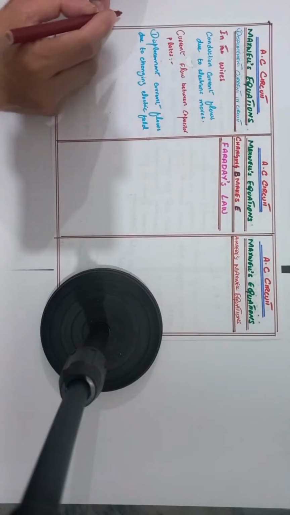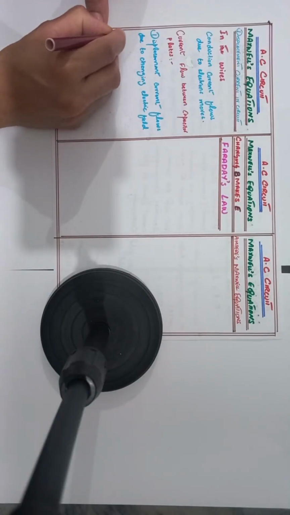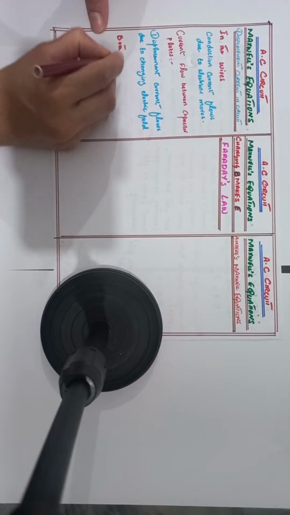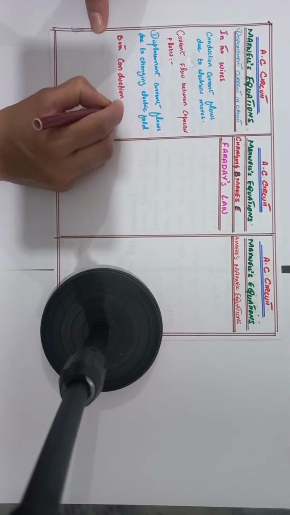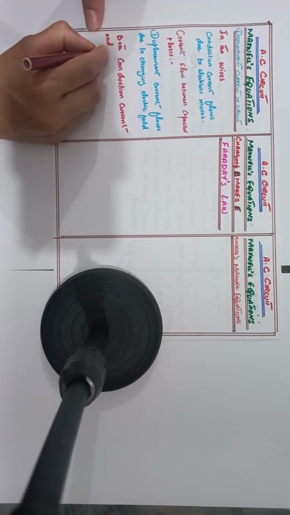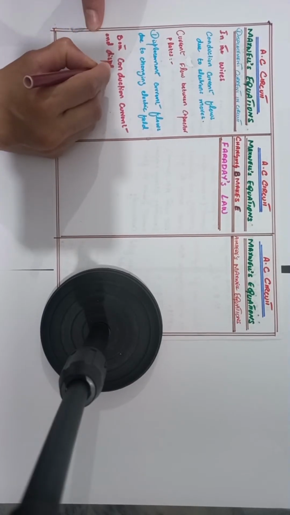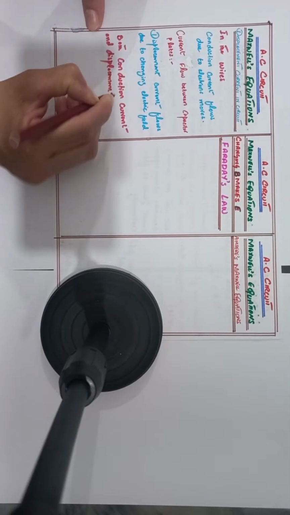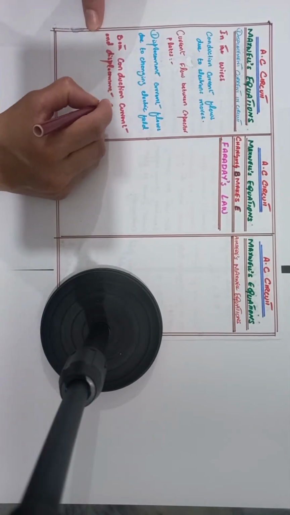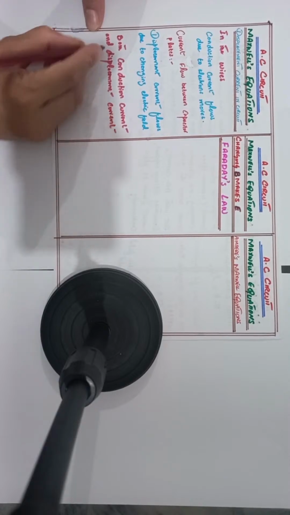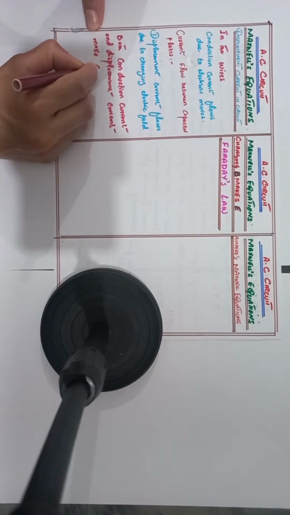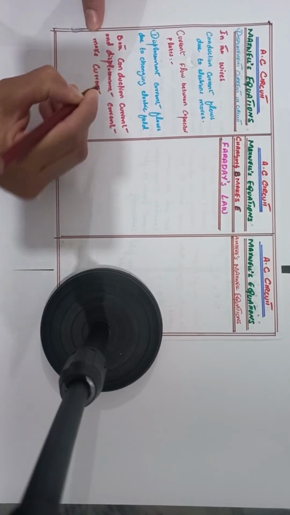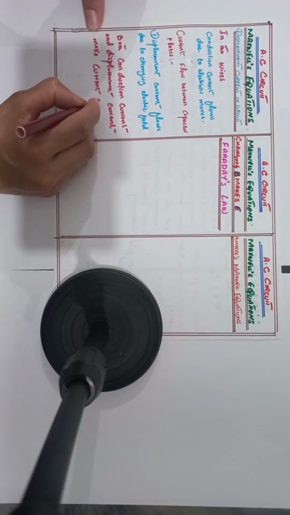So both currents together, conduction current and displacement current, make the current continuous.